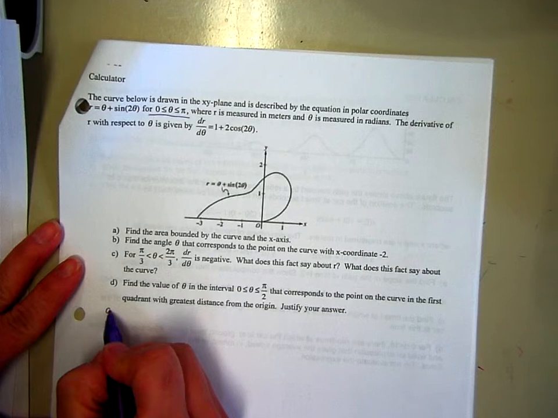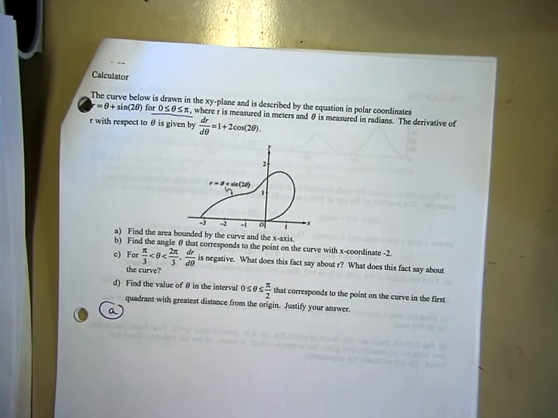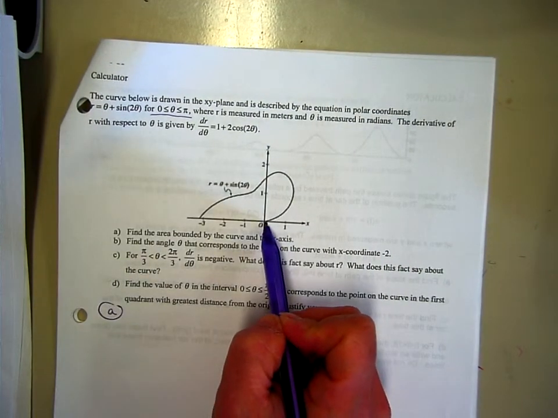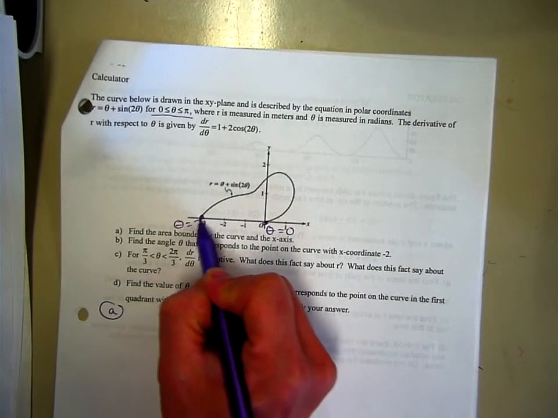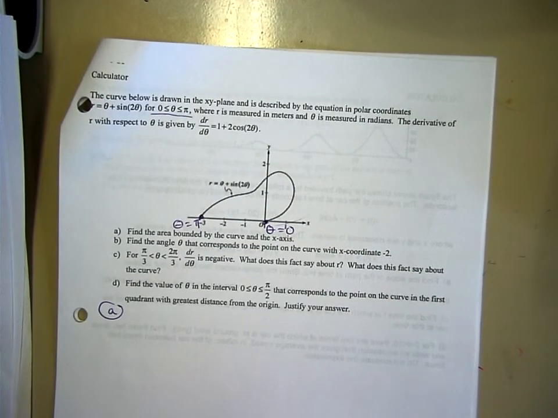So part A is asking you to find the area of this curve, and if you look at this curve on the calculator and you type in the bounds as theta equals 0 and theta equals pi, you will notice that's how long it takes for this entire curve to graph.